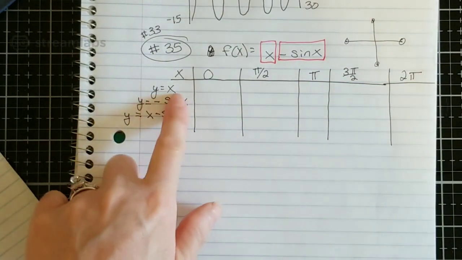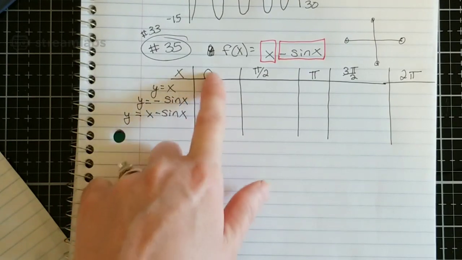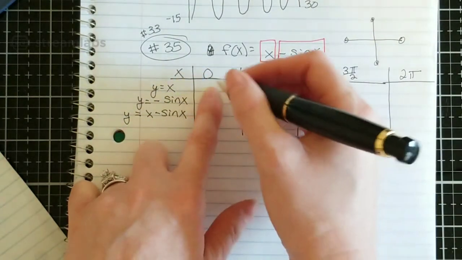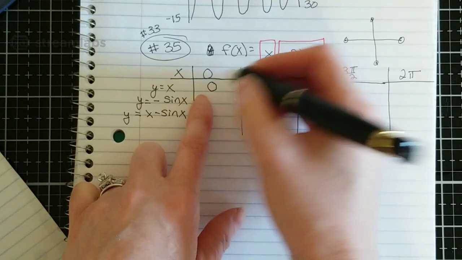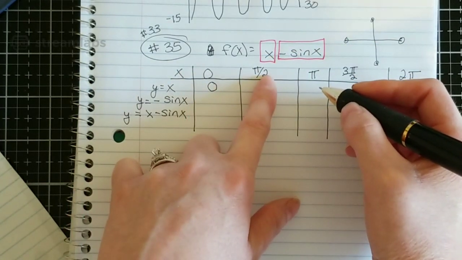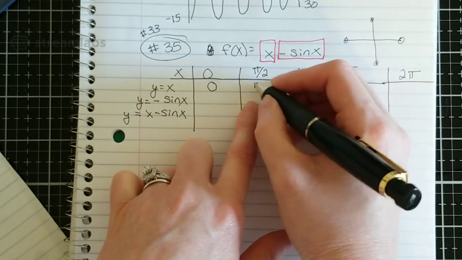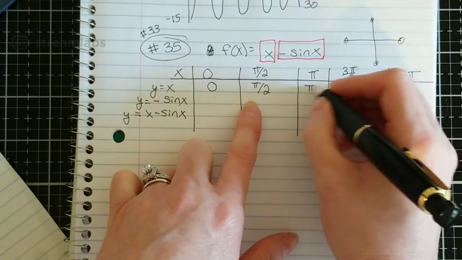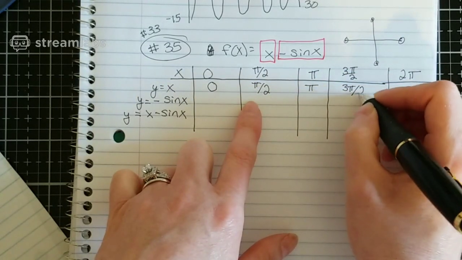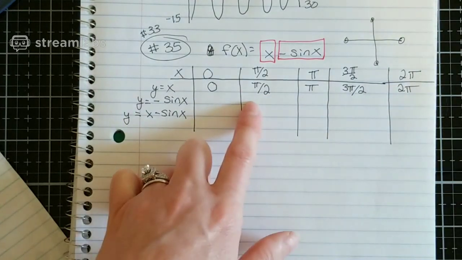All right, so when y equals x, it's just going to be what these were up here. So when x is 0, y is 0. When x is pi over 2, y is pi over 2. So these are just going to repeat. So I'm just going to repeat those.